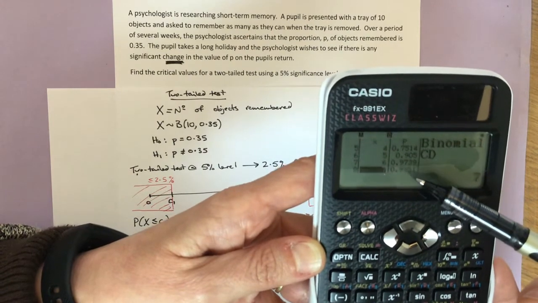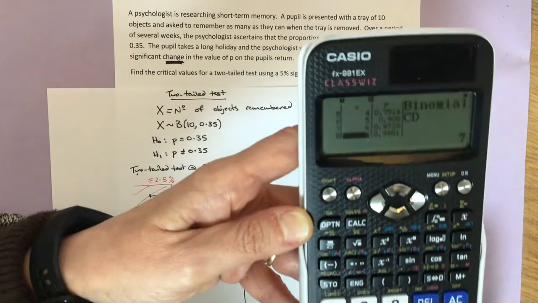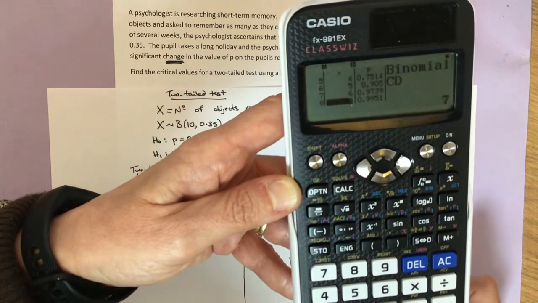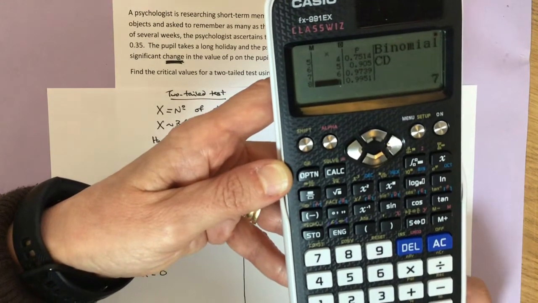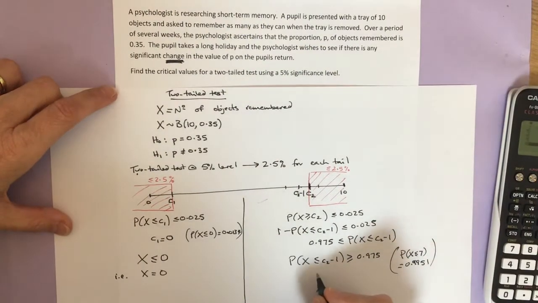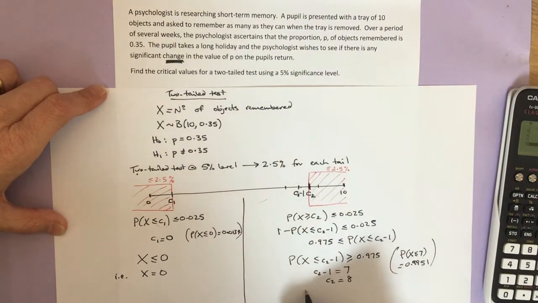So here, probability of being less than or equal to 7 is 0.9951. So I'm just going to write that here as my evidence. Less than or equal to 7 is 0.9951. So there's my evidence for my examiner. What does that mean then? It means that this value, C2 minus 1, is equal to 7. So rearranging, C2 is 8. So as a critical region, my X value must be greater than or equal to 8. And they're my two critical values, my critical regions.